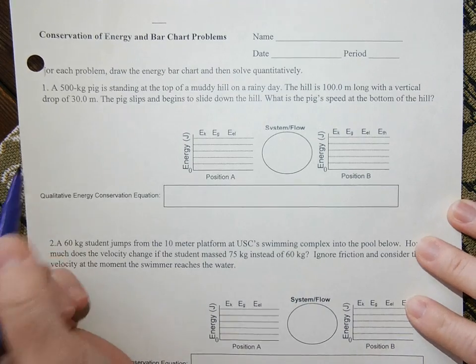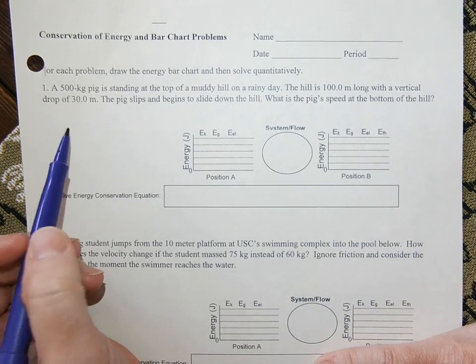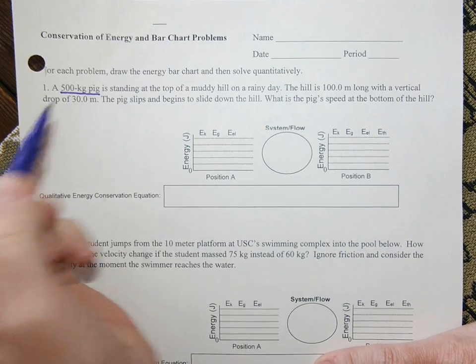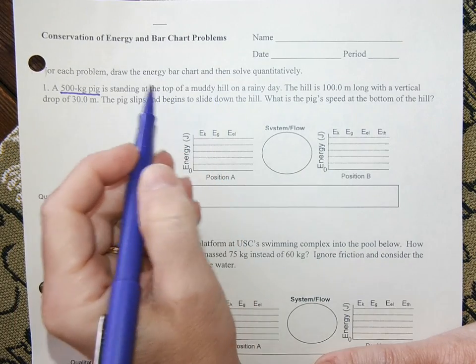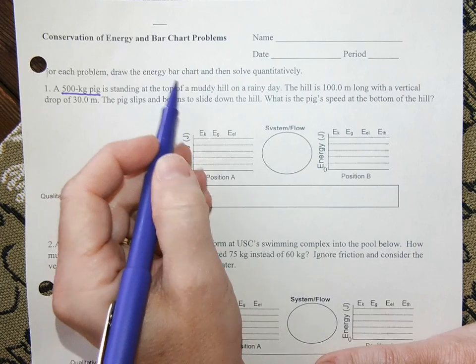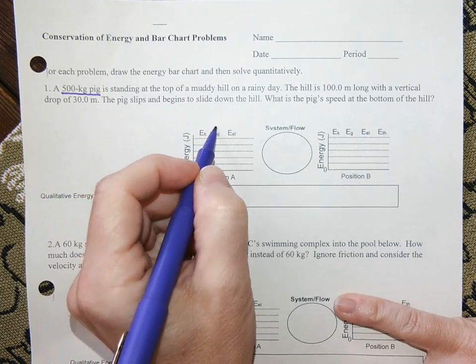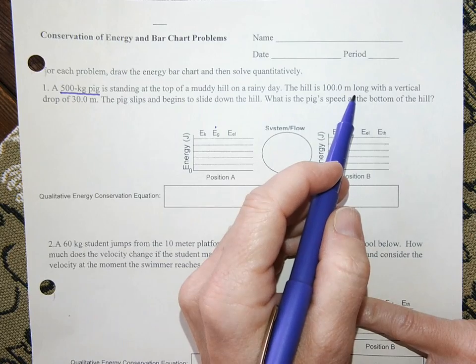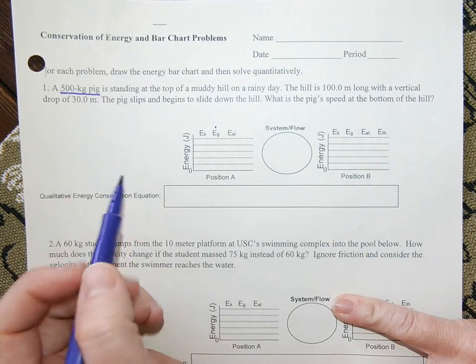Alright, so in this problem we are looking at a 500 kilogram pig. He's standing on the top of a muddy hill, so that makes me think about gravitational potential energy. So I'm going to put a little mark there to remember. The hill's 100 meters long. It has a vertical drop of 30 meters.